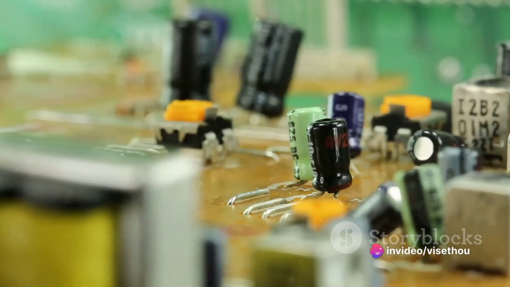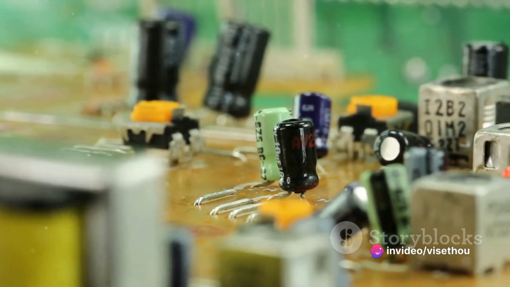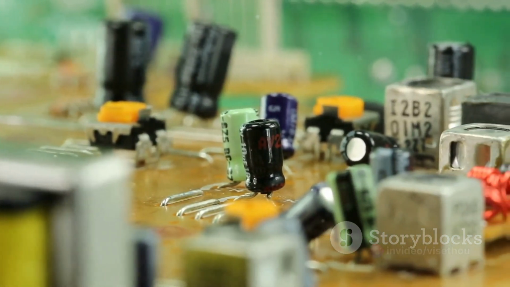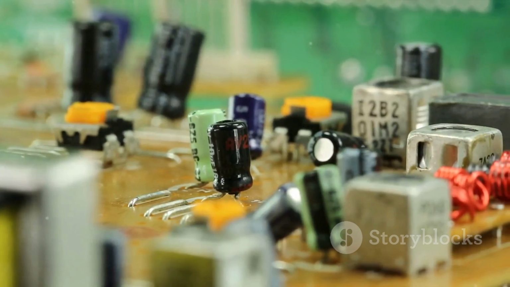Resistors also have a hand in signal conditioning, shaping, and filtering. They work with capacitors to create RC circuits, which filter out high-frequency noise or shape signal waveforms.